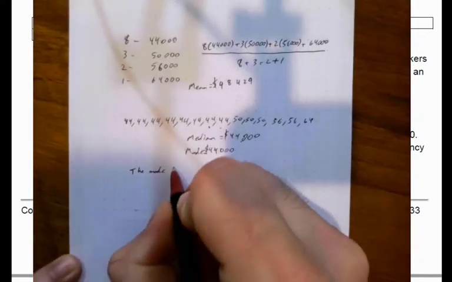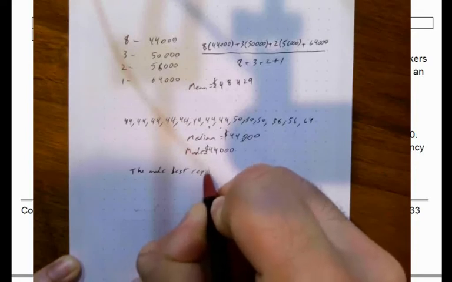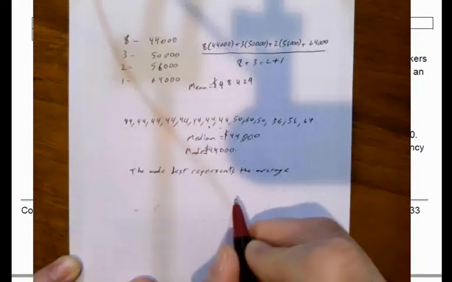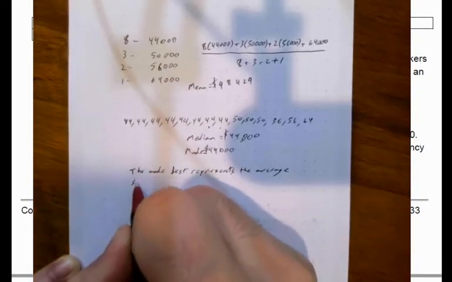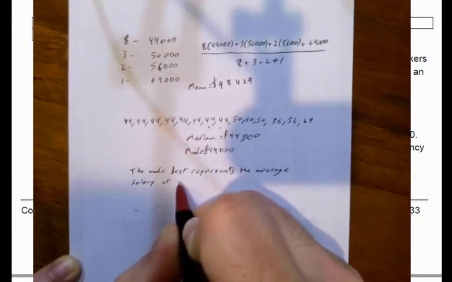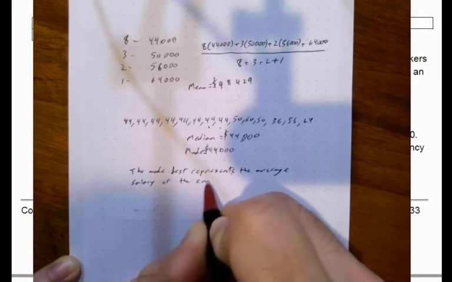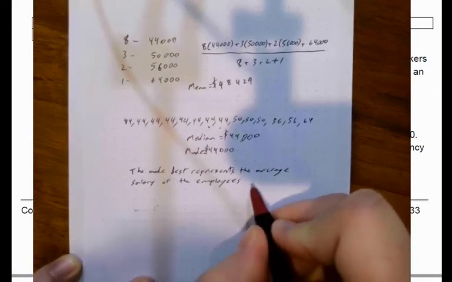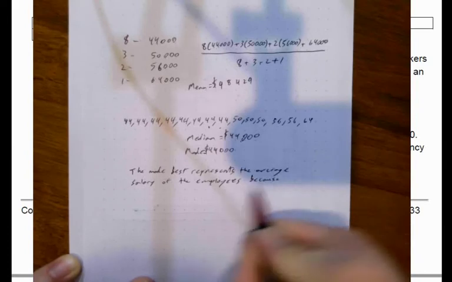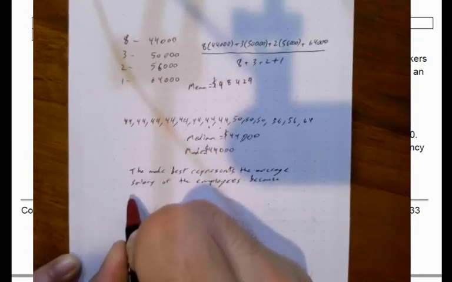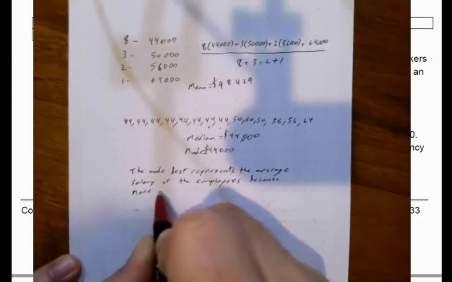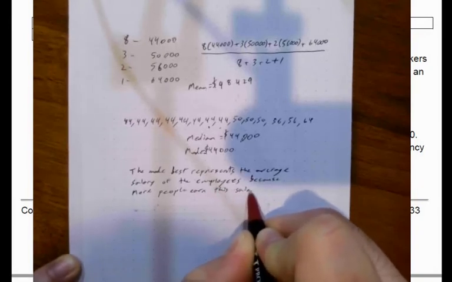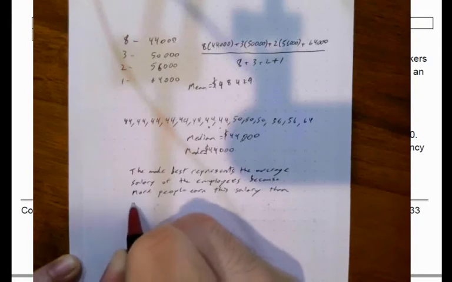So the mode best represents the average, and in this case it's the average salary of the employees, and the reason why we can say is because more people earn this salary than any other salary.